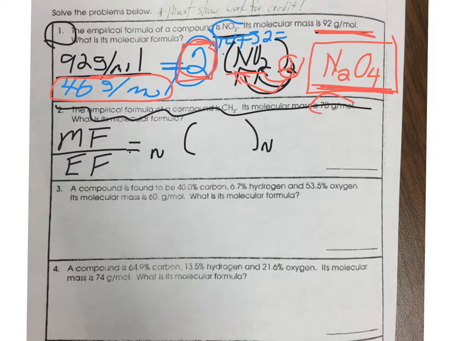What is your molecular formula mass? 70. It says 70. So up here, you're going to have 70 grams per mole, right? Okay, what is my empirical formula? The CH2, right? So you're going to get the molar mass of that empirical formula.